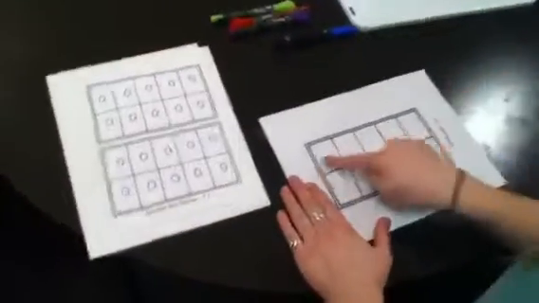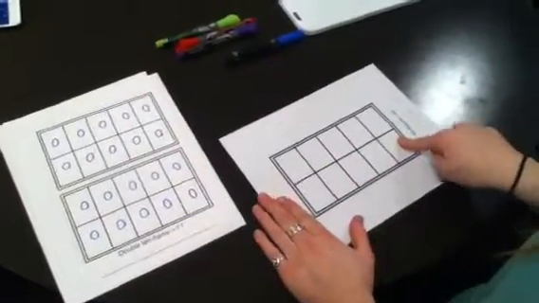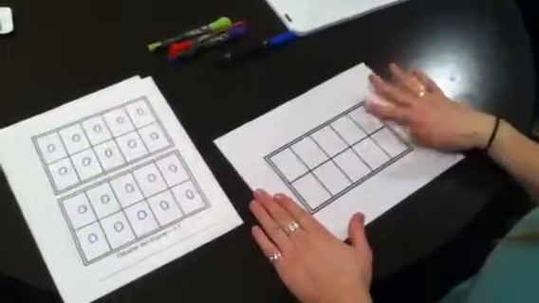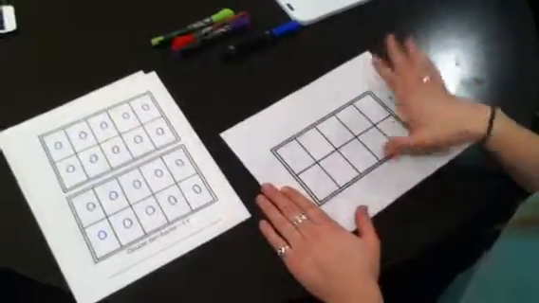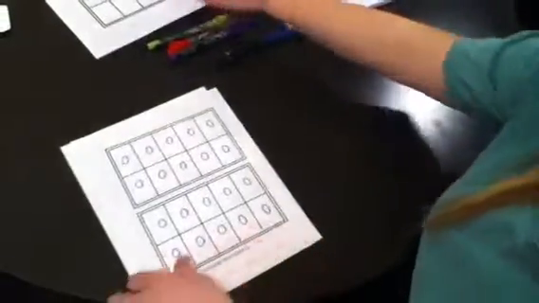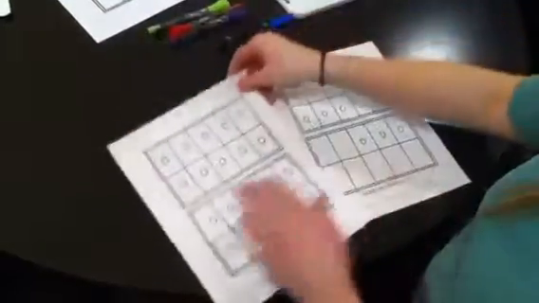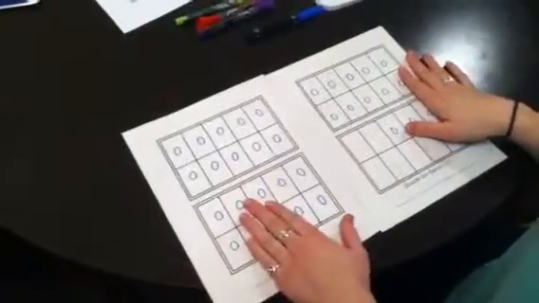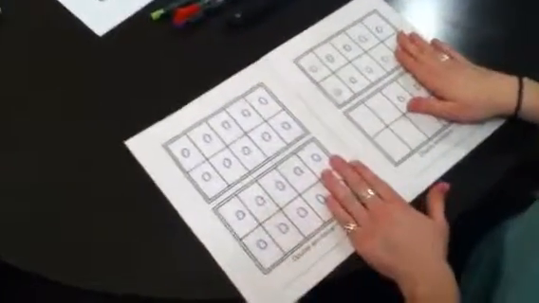So we're going to start off using a 10 frame here. This is what it looks like. There's 5 and 5, which makes 10. Hopefully students are familiar with 10 frames, so they just look at this and know that that's 10. Today we don't have counters, so the blue dots or the blue circles are acting as the counters.